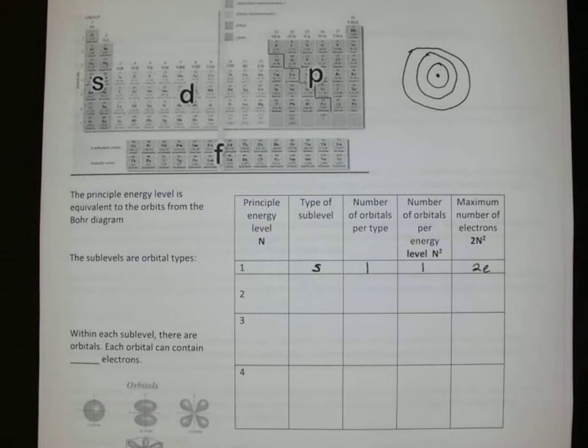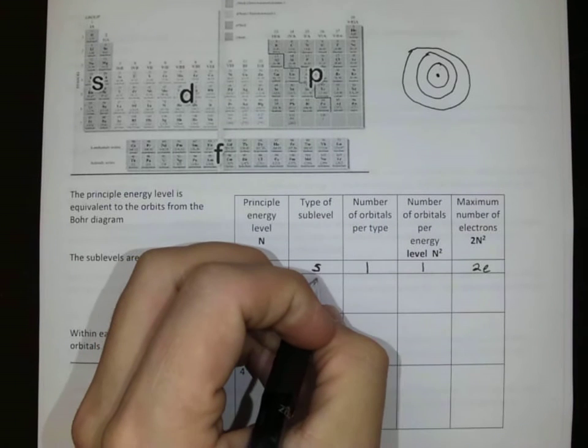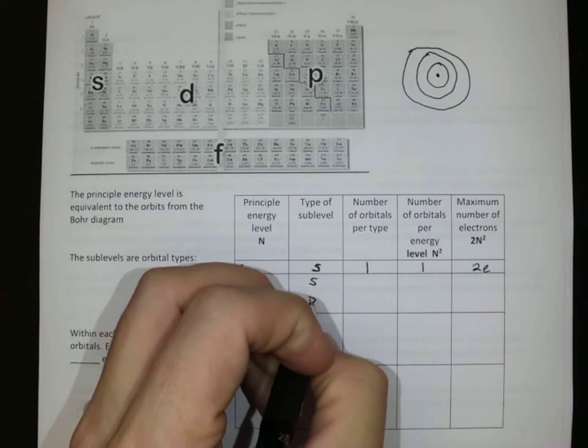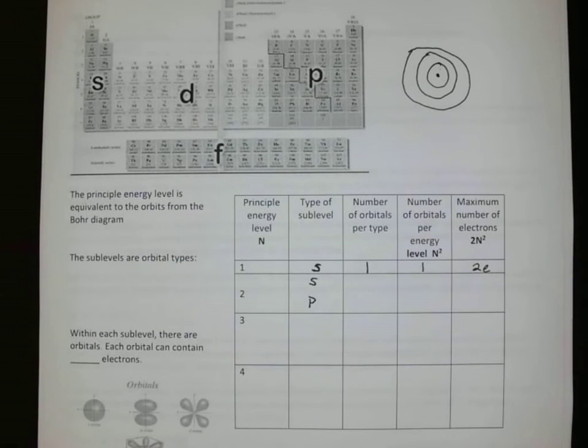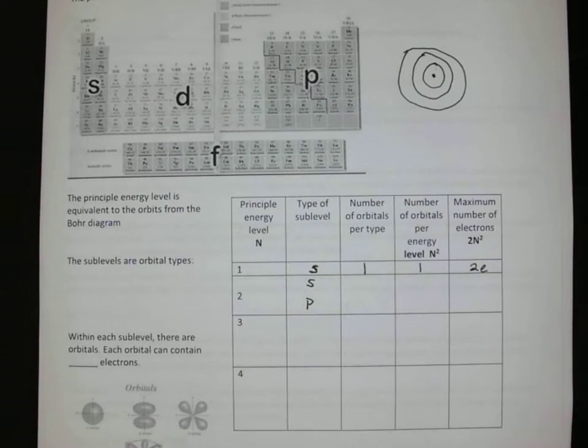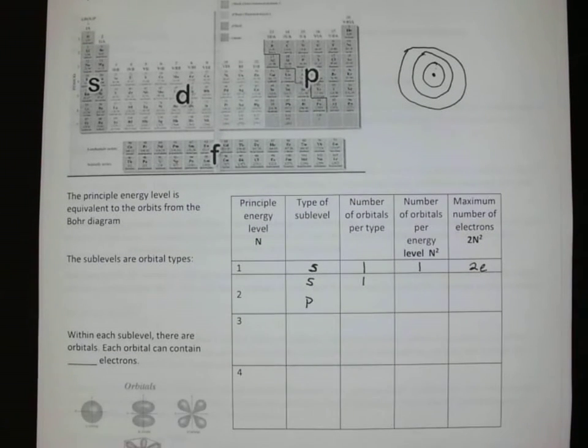For the second energy level, we actually have 2 types of orbitals, the s and the p orbitals. Anytime we have an s orbital, we have 1 orbital, which can only contain 2 electrons.